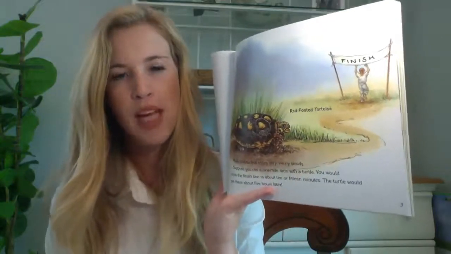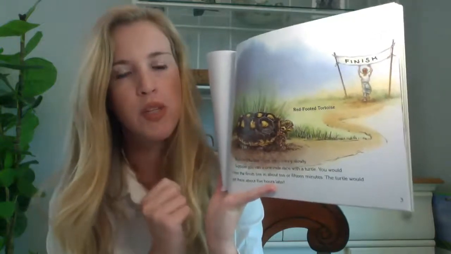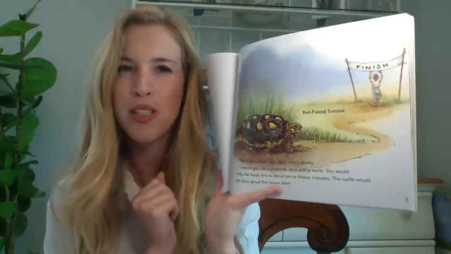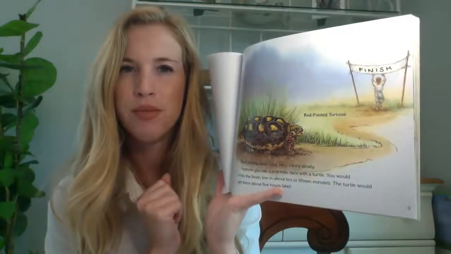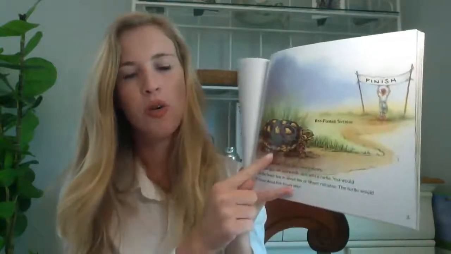So on this page, we're comparing two things. And if you look at the picture, it gives you a clue about what we are comparing. What are we comparing on this page? You're right. We're comparing the human and the turtle. And we're contrasting their speeds. The turtle is very slow. The human can be pretty fast. So we're contrasting those two.